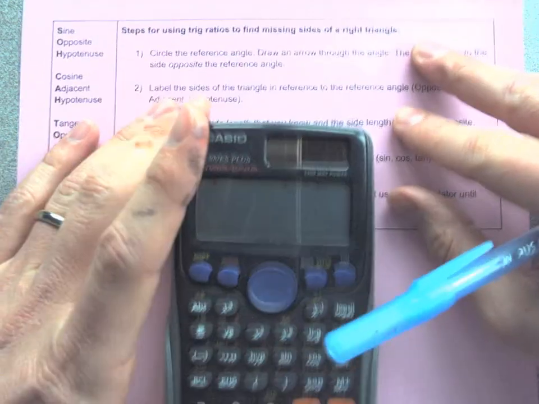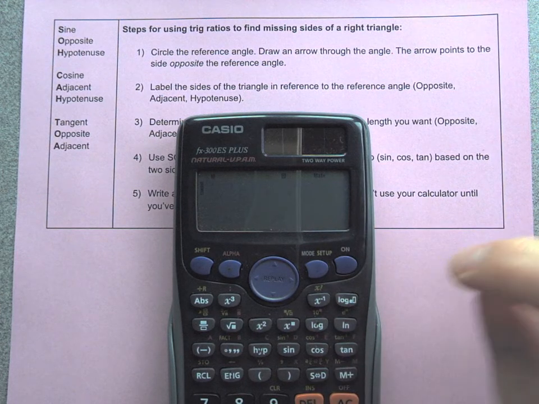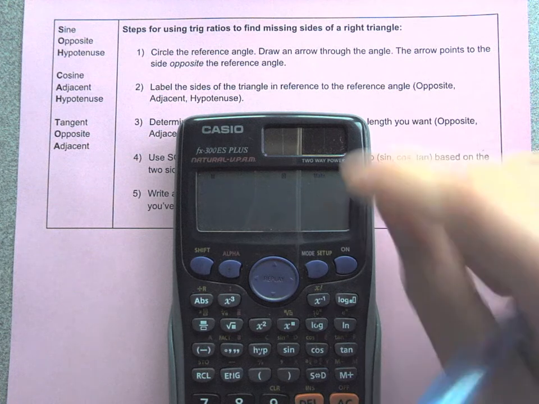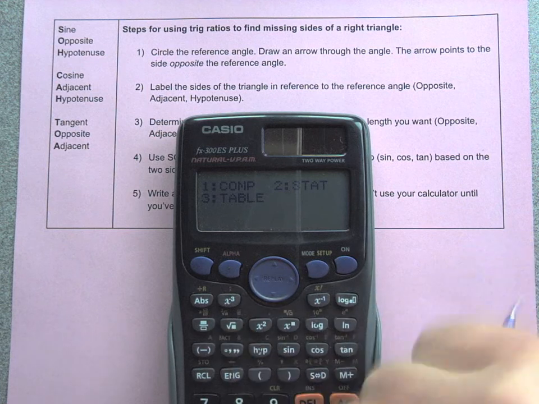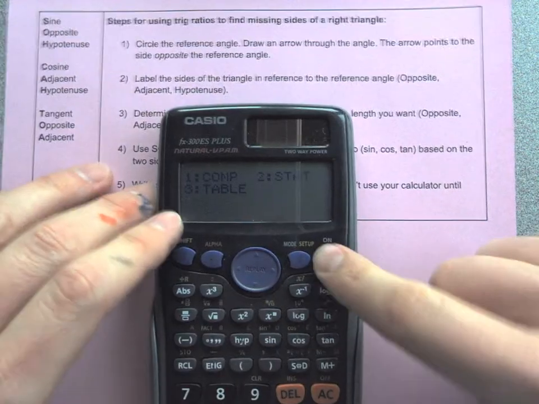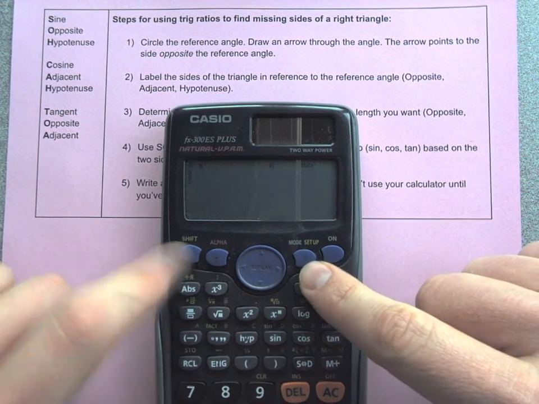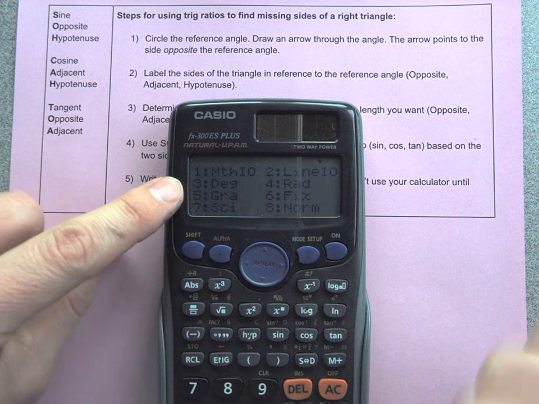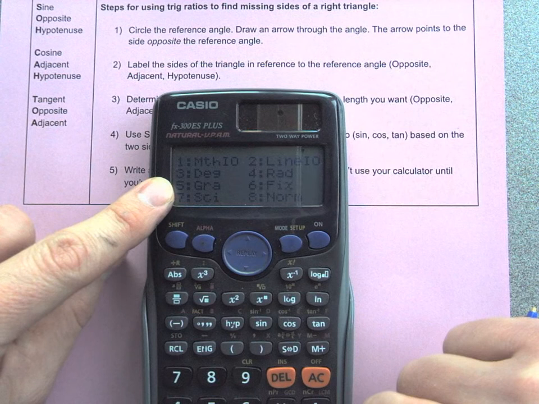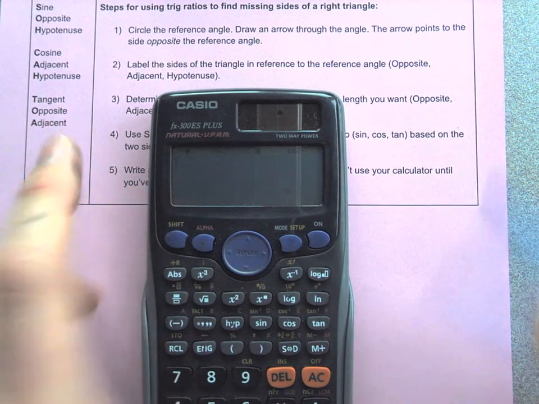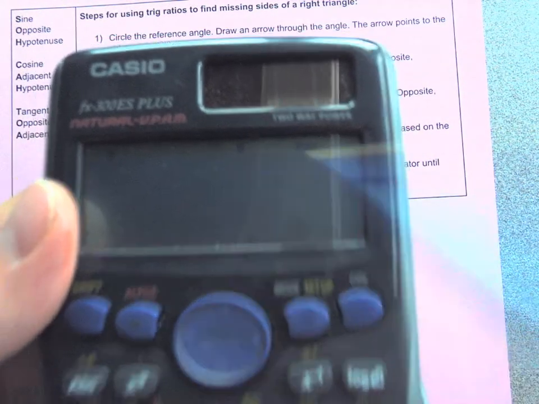in order for this to work the right way, your calculator has to be in what's called degree mode. If you're getting the wrong answer, sometimes angles are measured differently. So let's see if I can help you on this calculator. If you go shift mode, you'll see that number 3 is degree and number 4 says rad, which stands for radian. You want to make sure that you are in degree mode. If you are, you'll see, it's kind of hard to see, a little box up here that has a D in it. That means you're in degree mode.